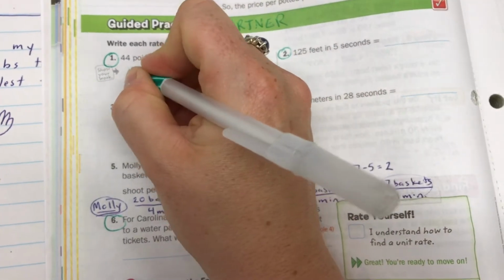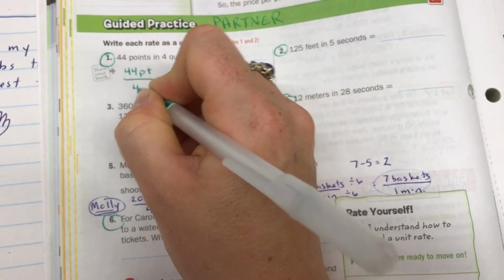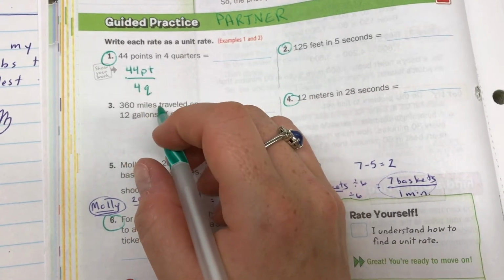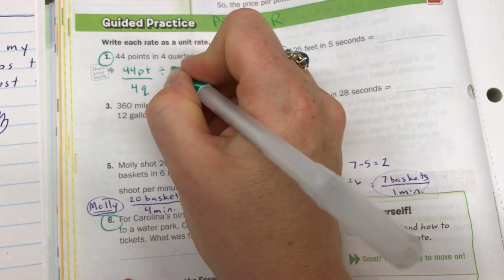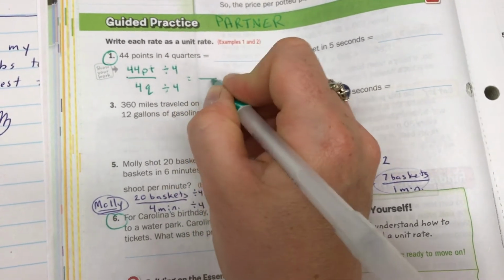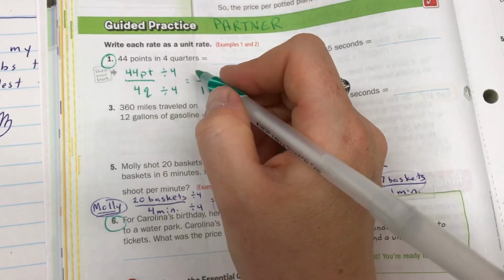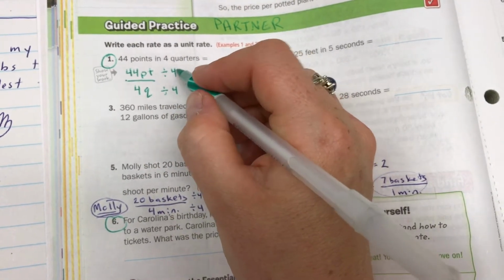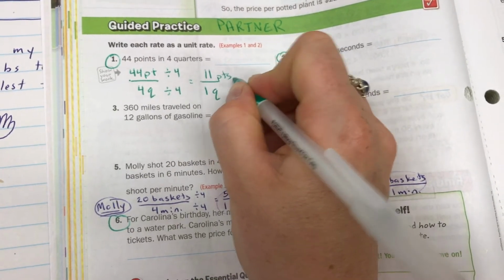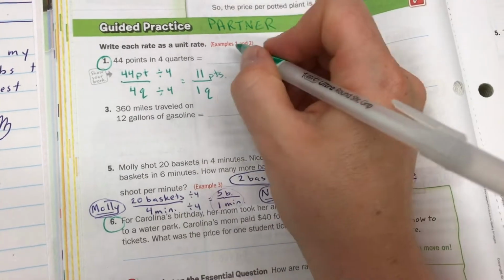So for number 1, we're writing the rate as a unit rate. We have 44 points in 4 quarters. So we can divide 44 by 4. So we're just going to divide the numerator and denominator by the denominator. So we can get a 1 in our denominator, making that a unit rate. And 44 divided by 4 is 11 because 4 times 11 equals 44. So the answer here is there's 11 points per quarter.